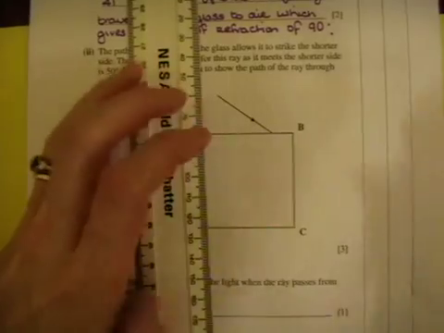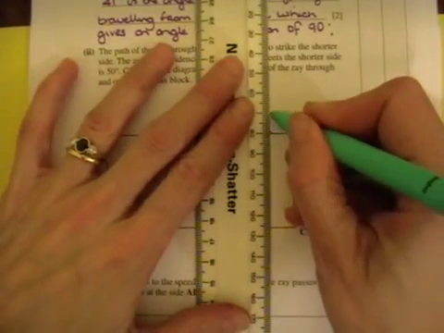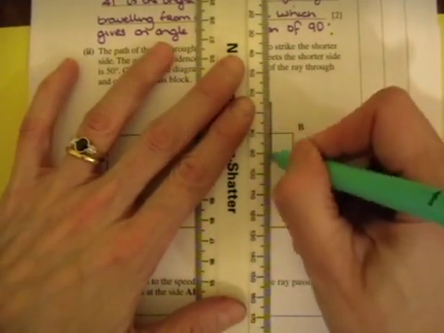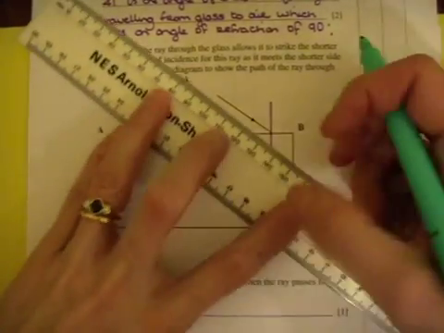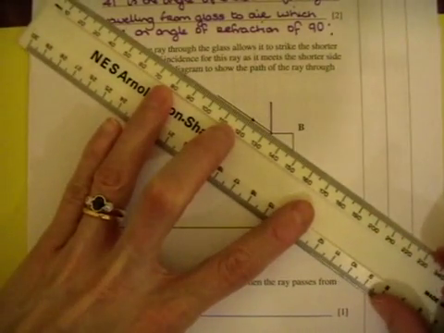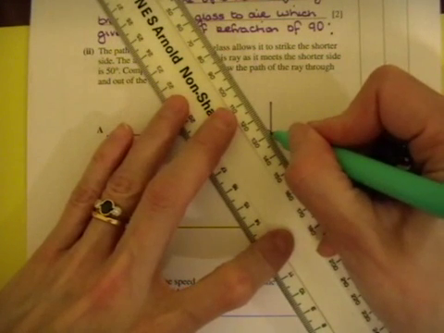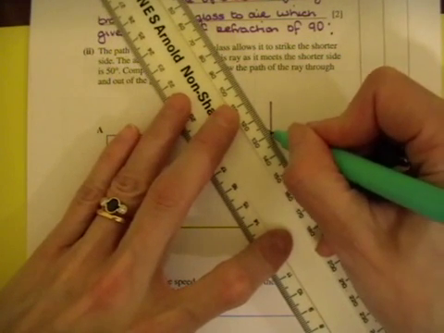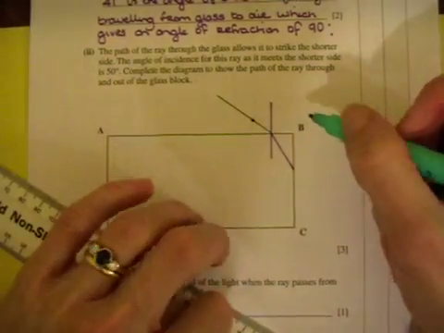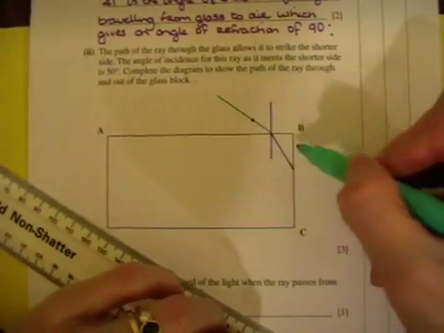So first of all, of course, every time light hits the surface we draw in a little normal and put it in there. And because it's going into the glass, it's bent towards the normal. So we'll give it an angle here, say something like that. Now it says the angle of incidence for this ray as it meets the short side.